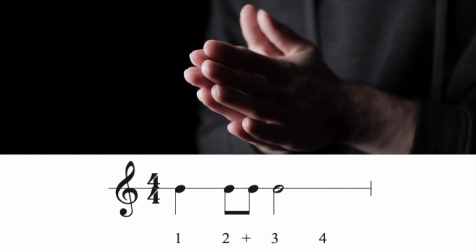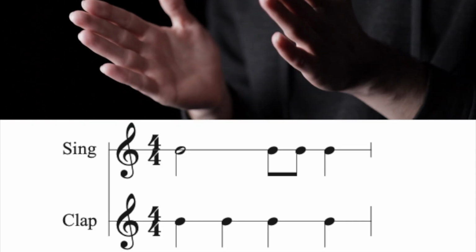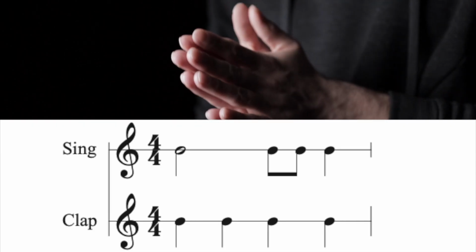1, 2, and 3, 4. Another exercise is to clap a steady pulse and then sing rhythms over the top. In this exercise, the clapping should remain steady and even, and then the singing should be lined up with this steady pulse. Da, da, da, da.